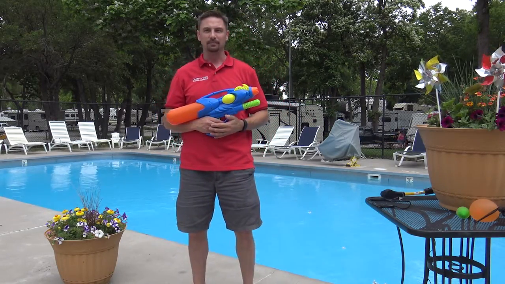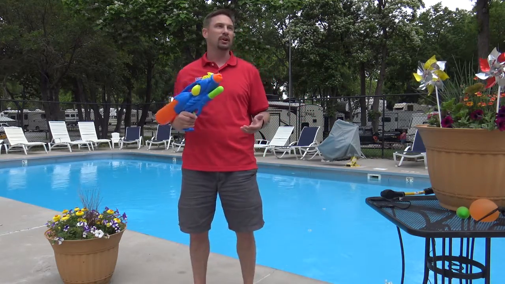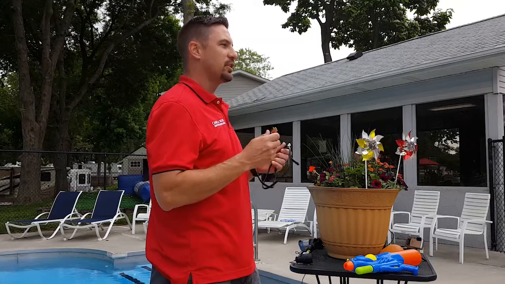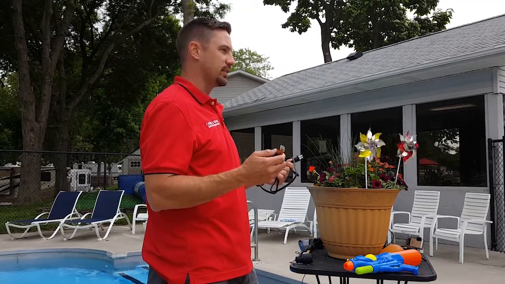I'll use my water gun and other items found around the campground to help you visualize the invisible world of electricity. Now, when you visit a campground, you'll often hear terms like volts, amps, watts, AC, DC, 120, 240 thrown around, and it can all get confusing if no one's ever taken the time to help you visualize them. We'll start with AC and DC. They're more than just a great rock and roll band. They're the style of electricity that's delivered.